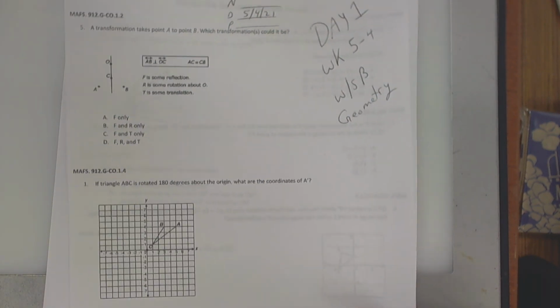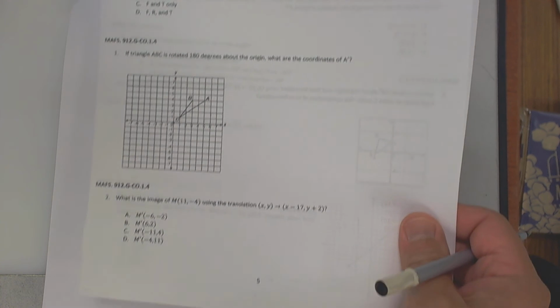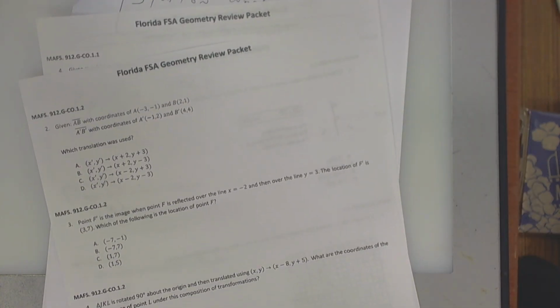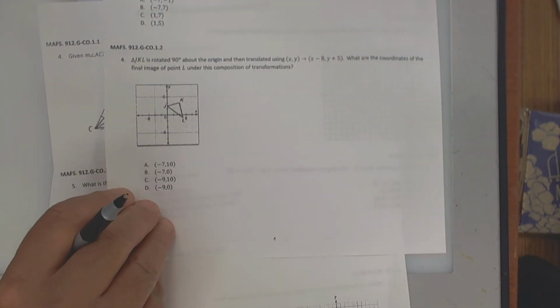All right, so today, I know a lot of you have been testing, but we're going to start on the EOC worksheet. And here it is right here, in case you need it. Let me flip it. I want you to work all of these. I don't have the answers, but I do have a video up from yesterday. So you want to look at that video.